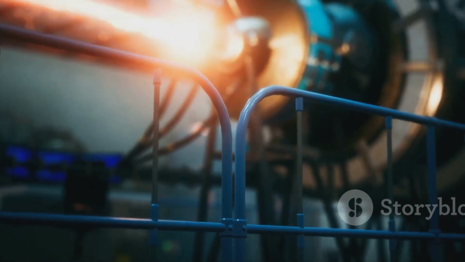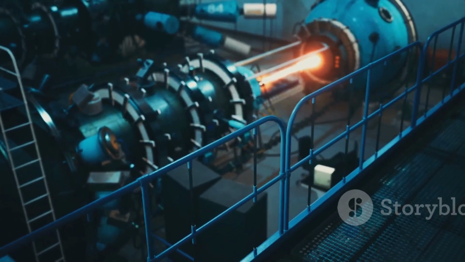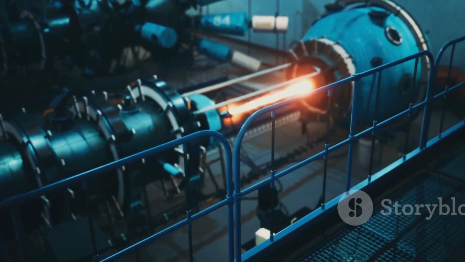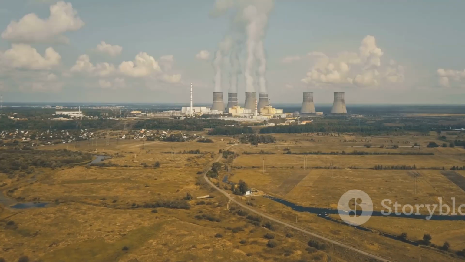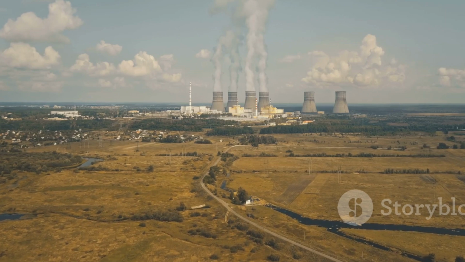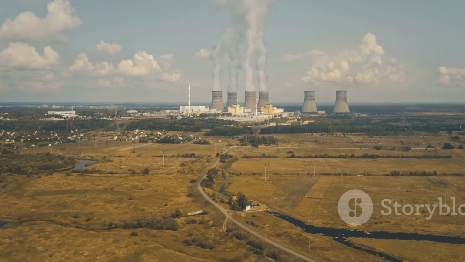2. Nuclear power generation. In nuclear power plants, atoms of uranium are split in a process called fission, releasing a huge amount of heat. This heat is used to generate steam, which, just like in thermal power plants, spins a turbine and generates electricity.